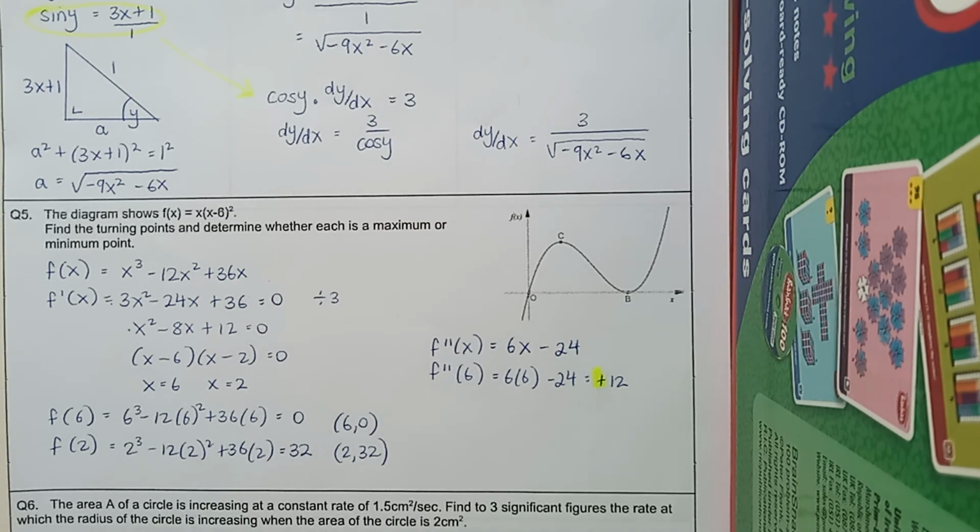It tells me that I've got a minimum. Subbing in the 2, I get minus 12. Again, it's the minus that is the important factor in this, telling me I have a maximum point. So I'm just going to go back down to these points now and then write in which one's which. And that's question 5 completed.